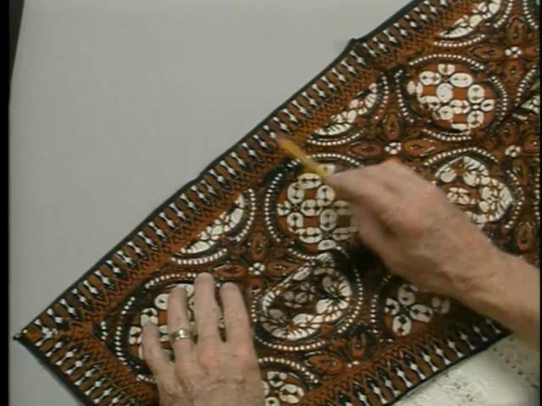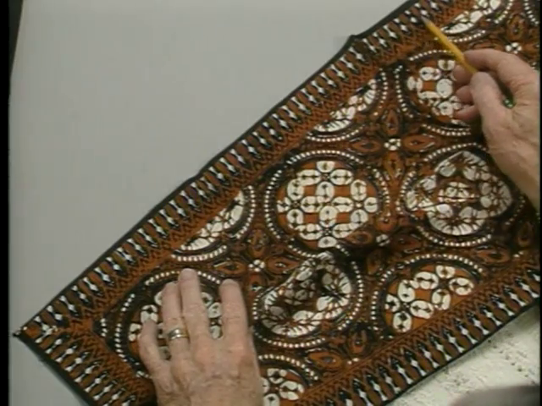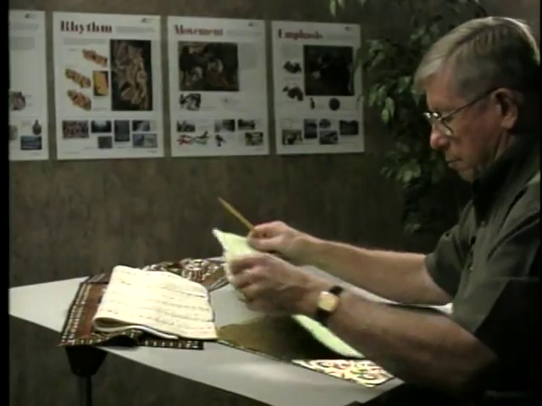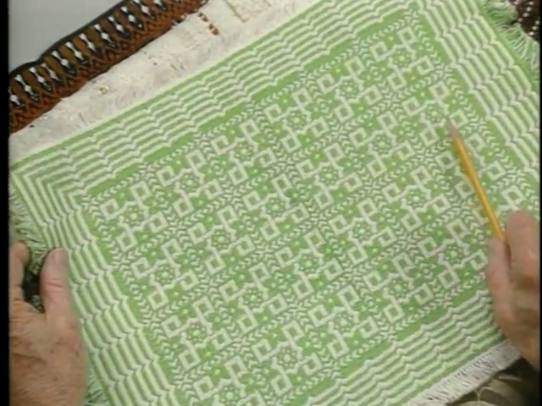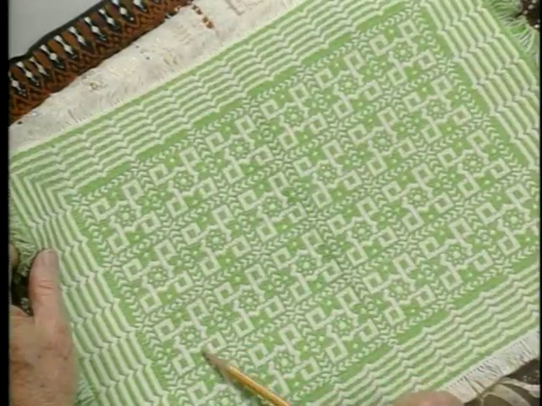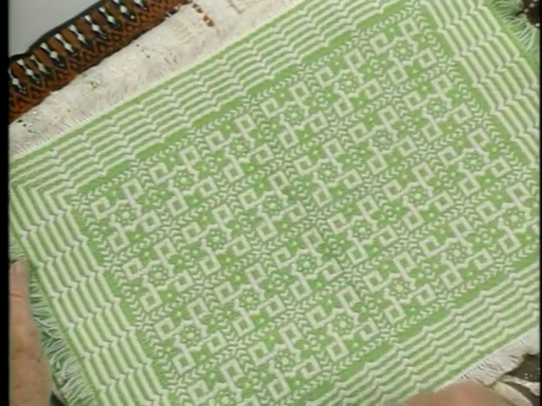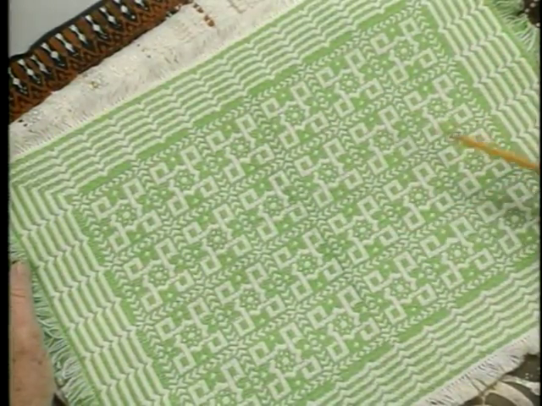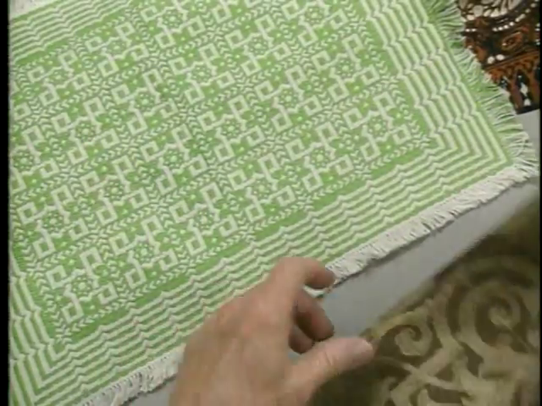Line, texture, shape, color. Look at the pattern on the outside here as it's repeated around the edge. That's a border pattern. This little piece has also got pattern in it, repeated constantly from one part to another, over and over again to make a regular pattern. This is a regular pattern on the outside. Patterns can be both regular and irregular, but these are all regular patterns that are woven into that cloth.